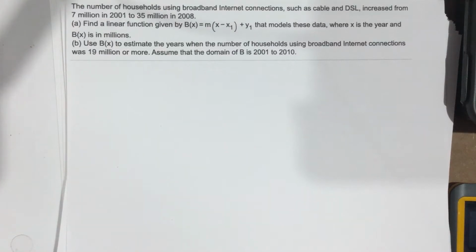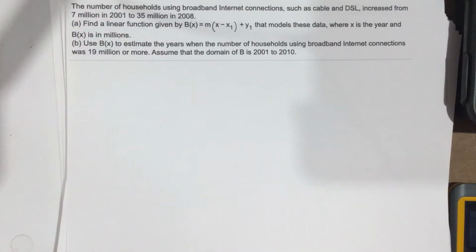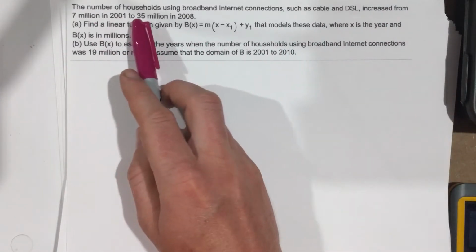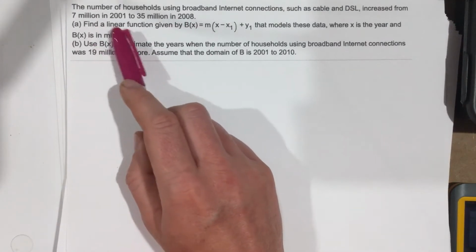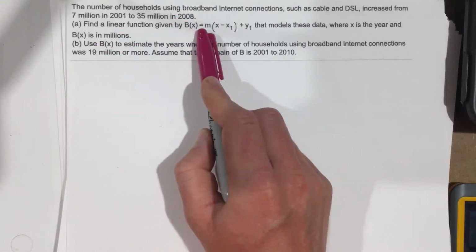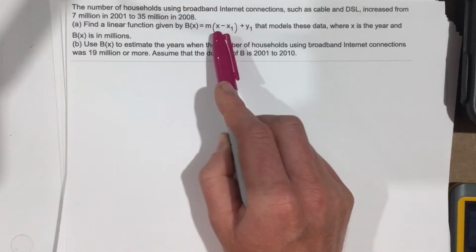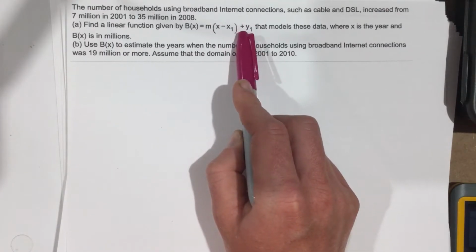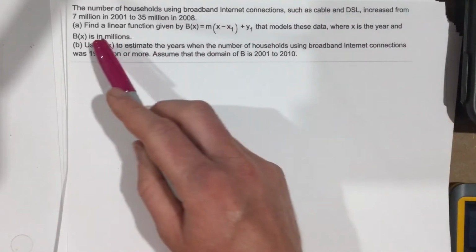This is problem number 8 from section 2.3. In this problem they say the number of households using broadband internet connections such as cable and DSL increased from 7 million in 2001 to 35 million in 2008. This is kind of an old problem. Find a linear function given by b of x equals, so this is actually point slope form. It's written a little differently, but this is point slope form just written slightly differently, that models these data where x is a year and b of x is in millions.